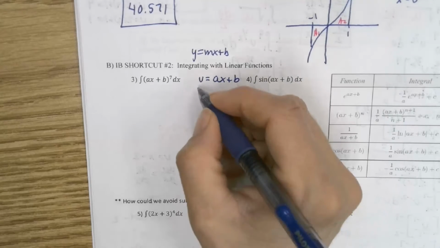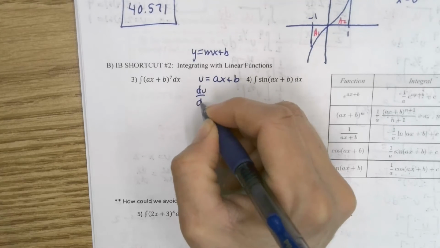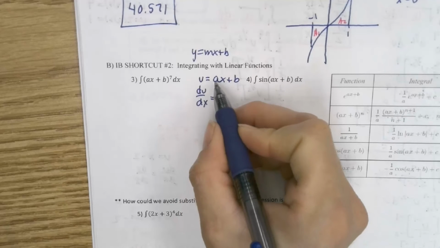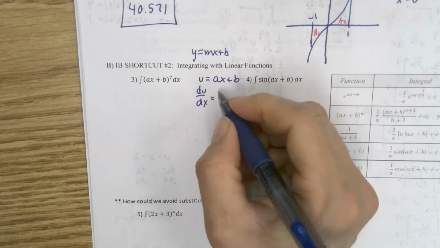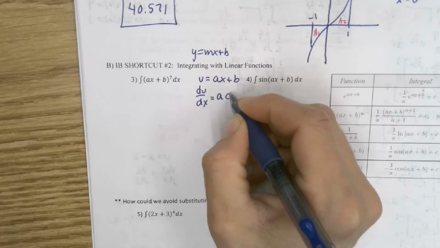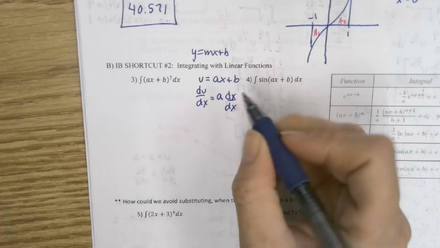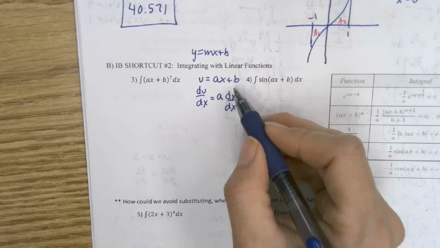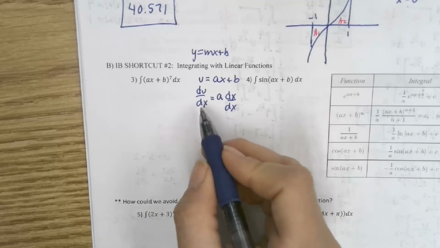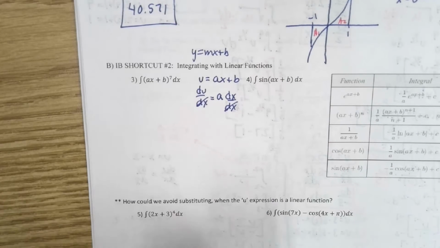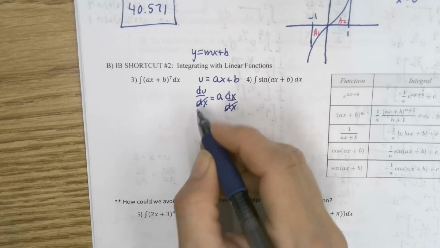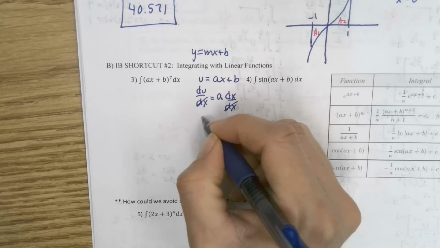And the derivative of u is du dx. Derivative of ax, a is taking the place of a number, so that would be a dx dx. And b is also a number, and this derivative would be 0. And when I multiply both sides by dx, those are gone. I'm going to divide through by an a. Remember, a would be a number.